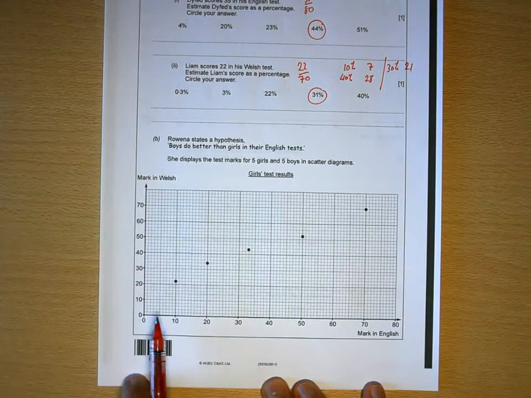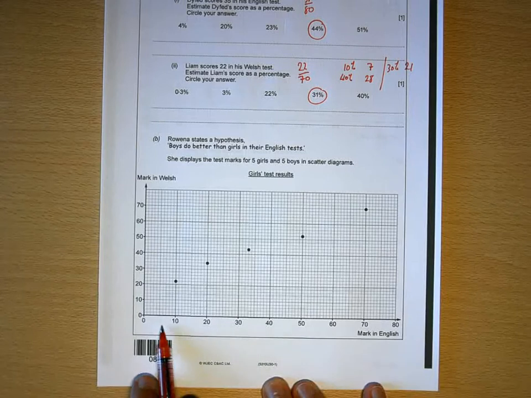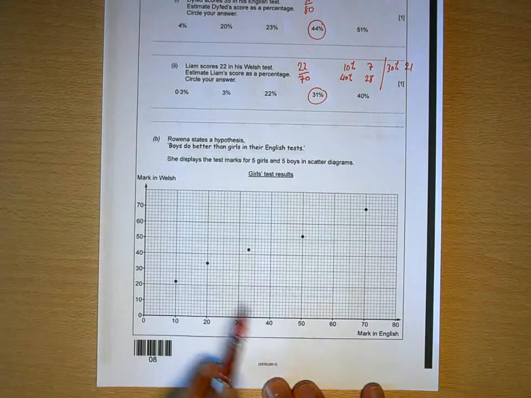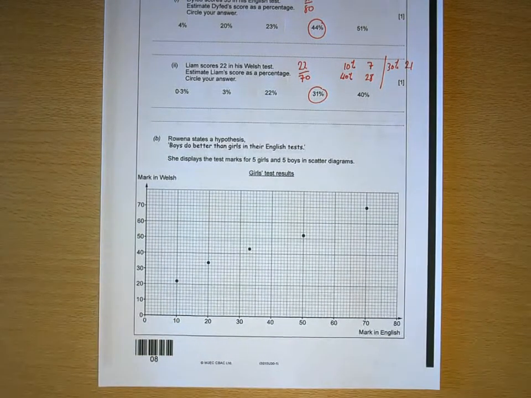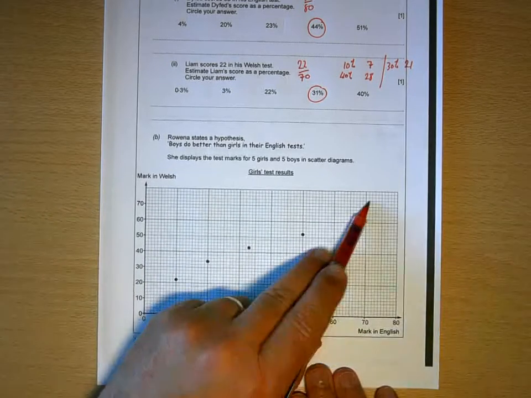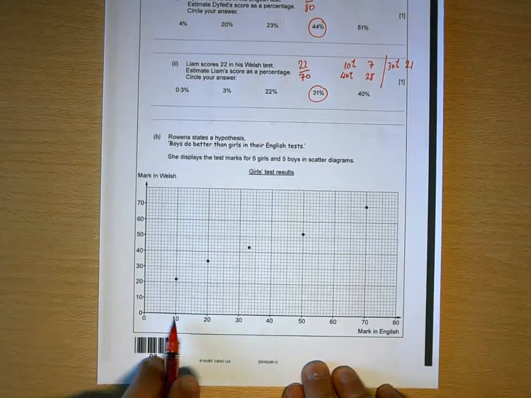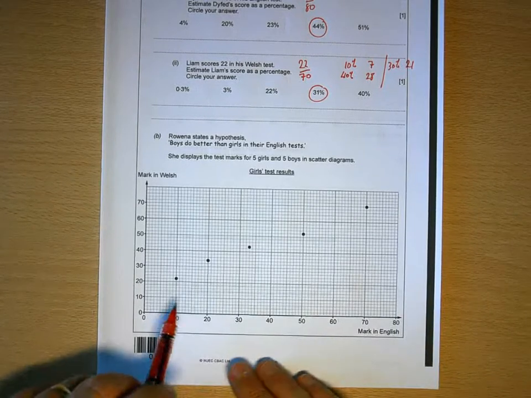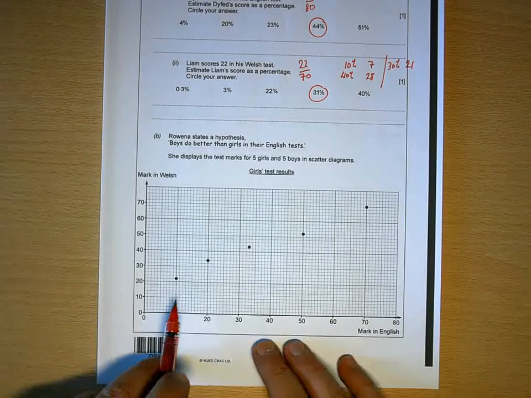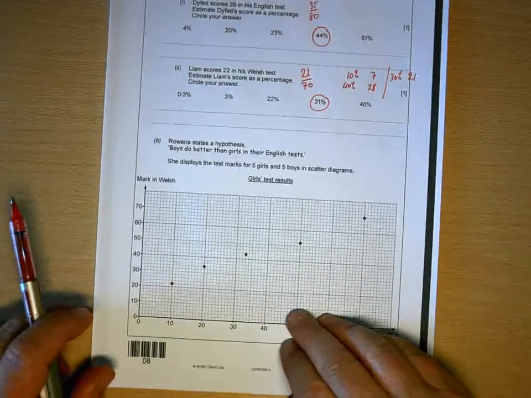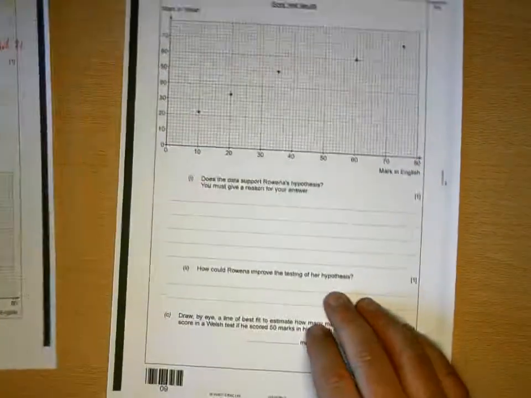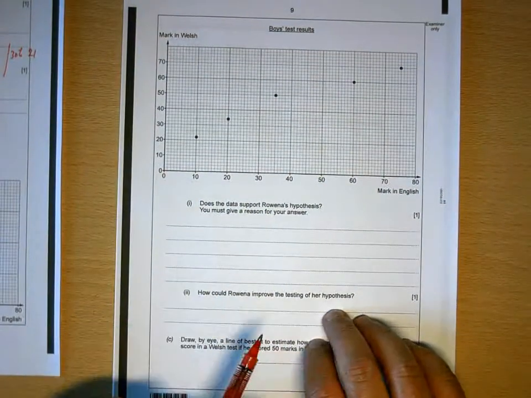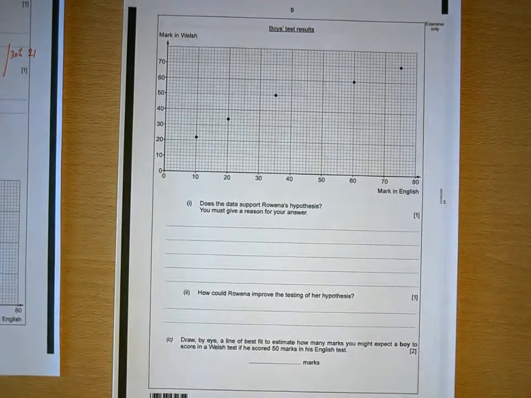as far as a relationship is concerned, what you would say is, the better they do in one, they're likely to do better in the other as well. So if they're good at English, they're good at Welsh. If they're not good at English, they're not good at Welsh. But it doesn't help you compare boys and girls, because that's only girls. And that's the same information for the boys.